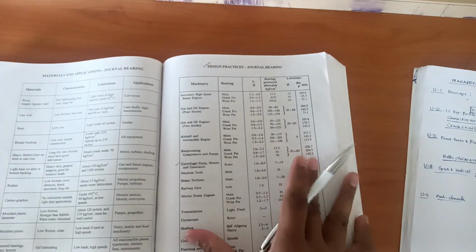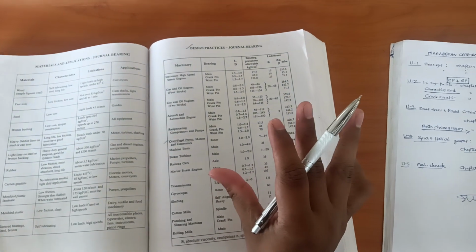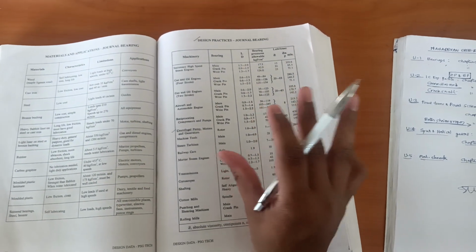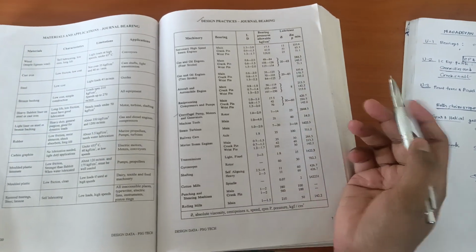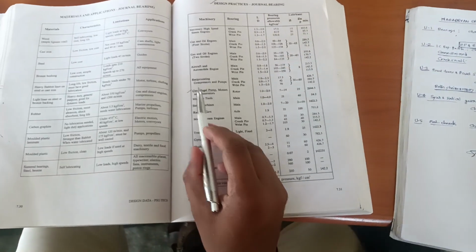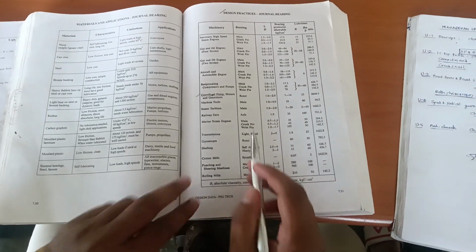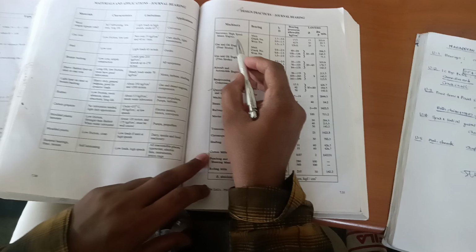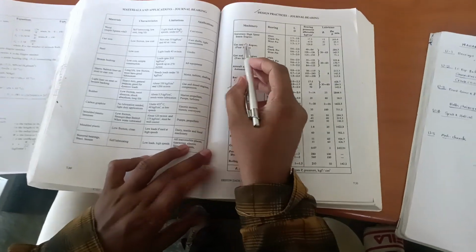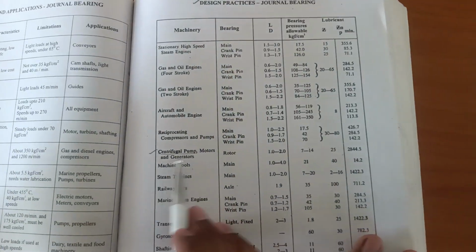This is the design practices for the general bearing. So this table will be used to solve the problems. In the problems, let us take design a general bearing. In that problem they will mention the type of the application like centrifugal pump, reciprocating compressor, and steam engines. So in the problem they will mention the name of the application. Most of the problems mention the centrifugal pump.